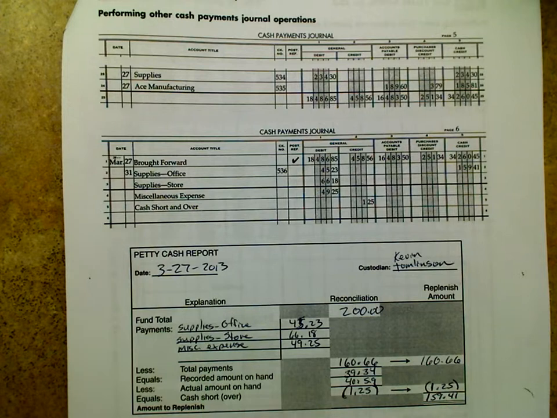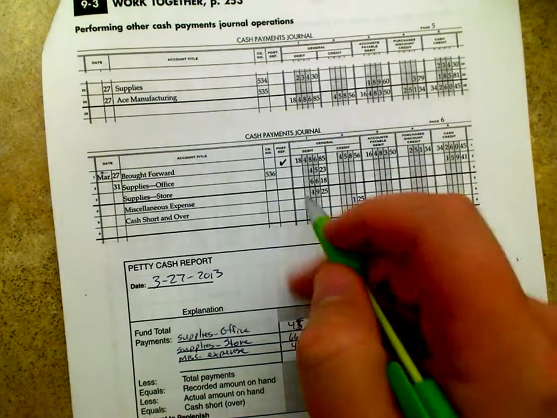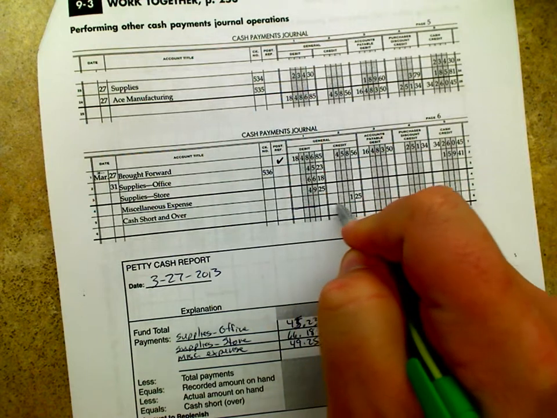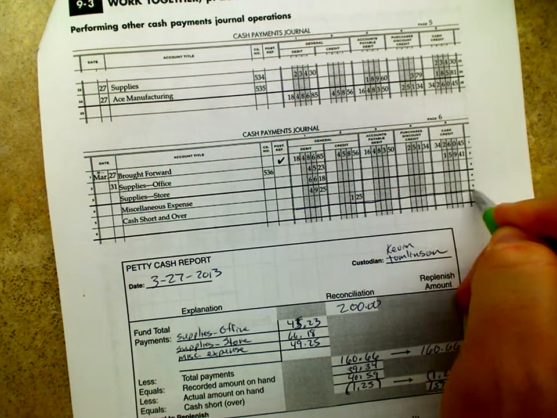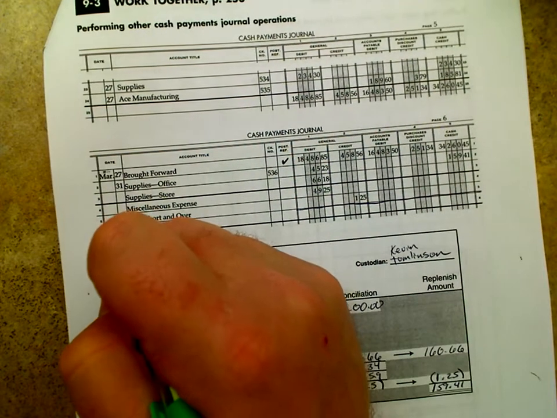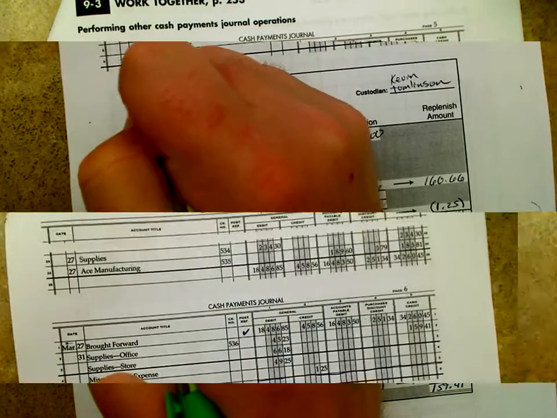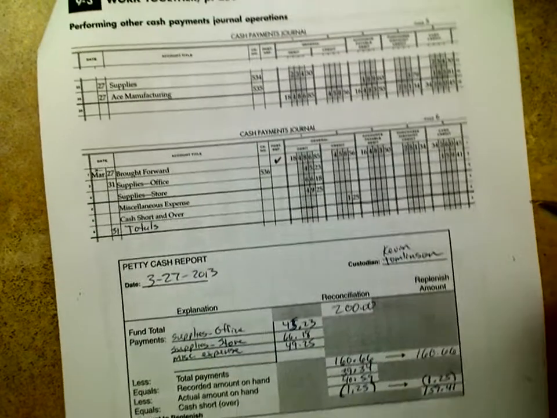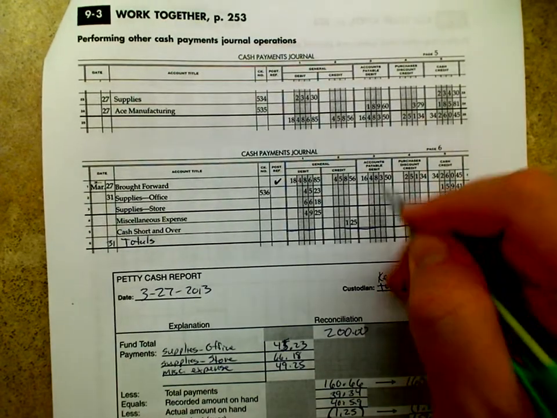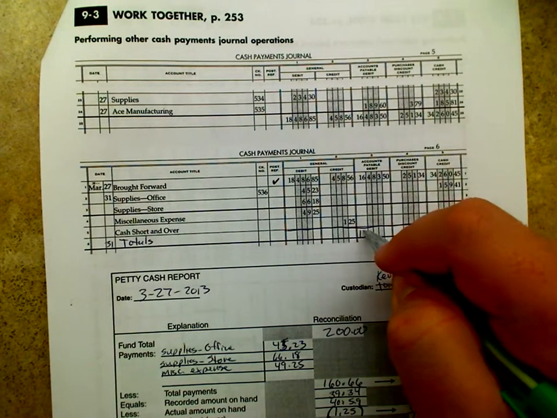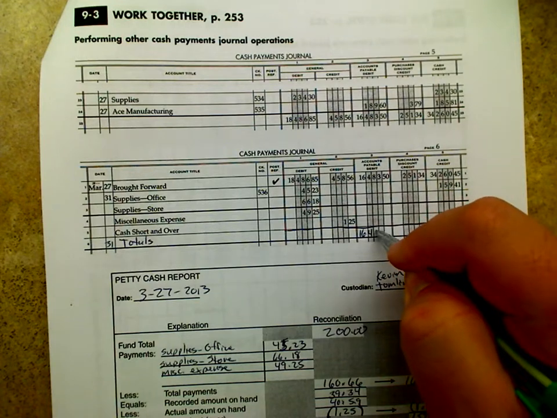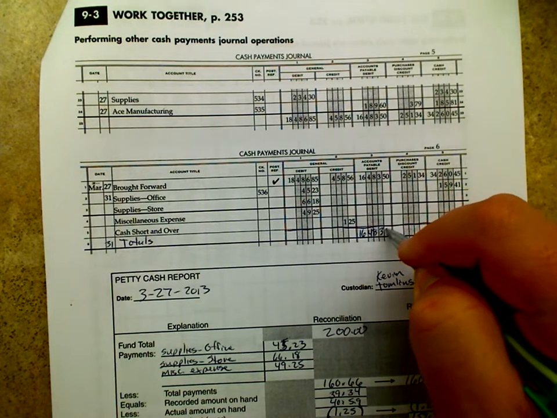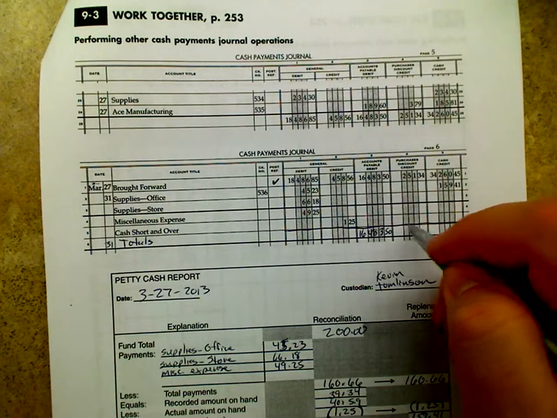And then it says they want you to total, prove, and rule the journal now. So all I do is draw a line. And this is on the 31st. And this would be totals. I tell you what, I will add two of the columns. I will add accounts payable debit. And I will also do purchases discount credit.